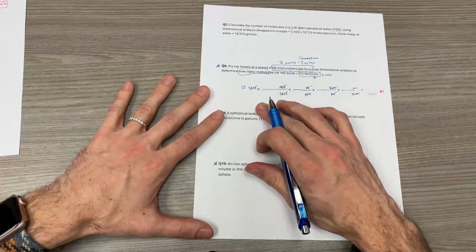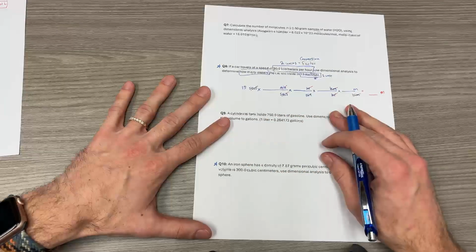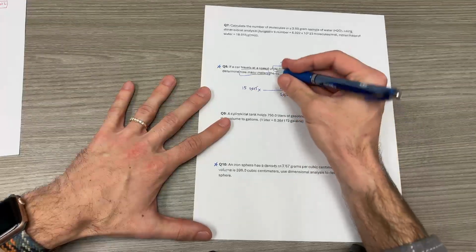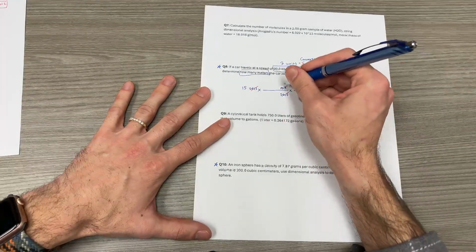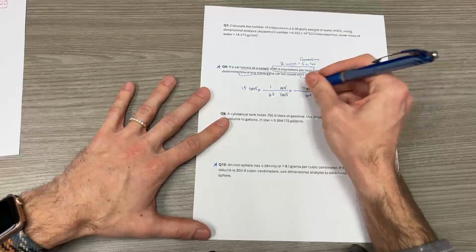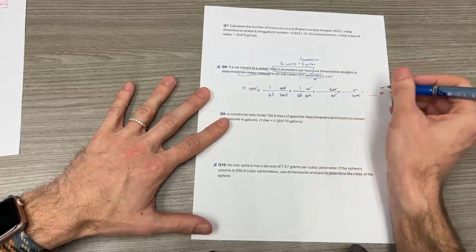If our dimensions are not set up correctly to cancel, the values don't matter. So we should always focus on units, then come back and plug in our values. Big unit, small number, small unit, big number.